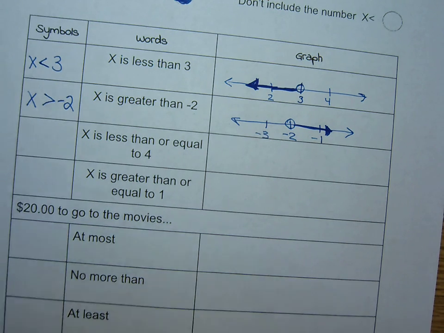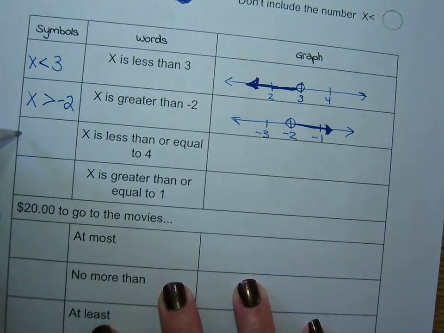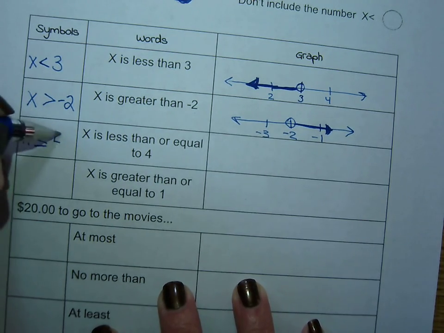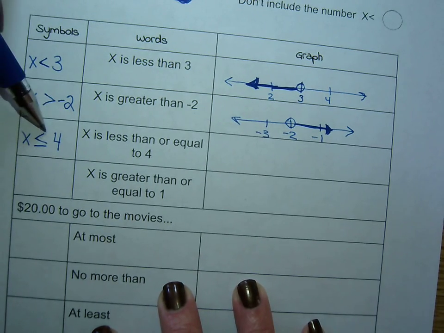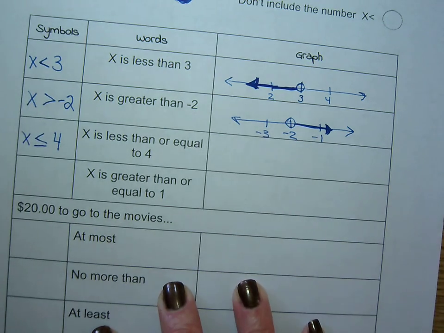Here we go. On the next one, x is less than or equal to 4. I start off x is less than or equal to 4. That's a lot of writing to just mean this. We have the less than sign and then the equal to underneath. That reminds me of a Z. Put the 4 in the middle.